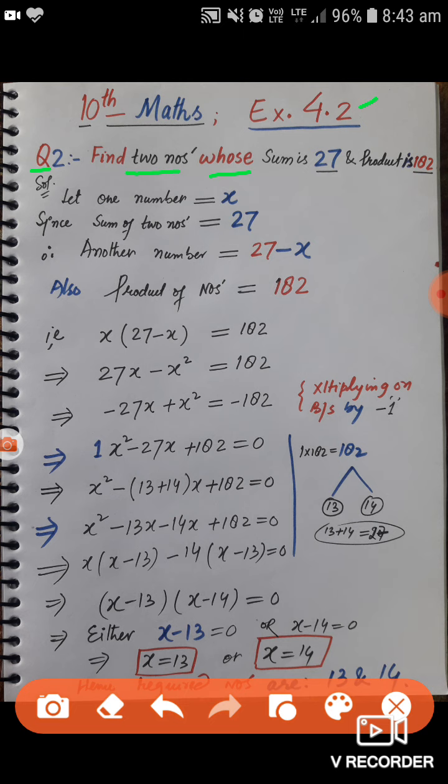whose sum is 27 and product is 182. So it is our problem and we have to find the two numbers. ऐसे दो नंबर हमने ढूंढने हैं जिनका सम 27 है और उनका प्रोडक्ट है 182. Let's solve the problem in this way.